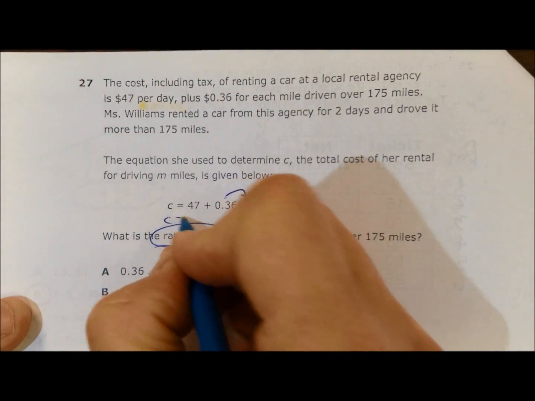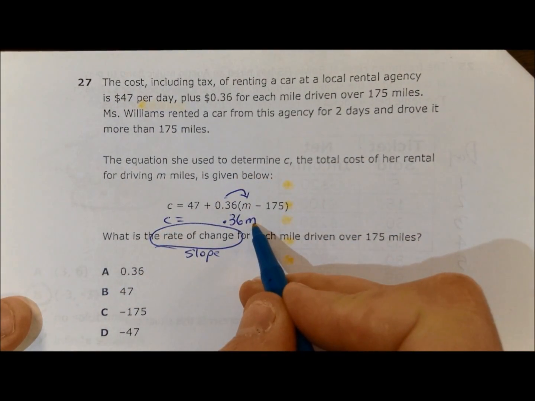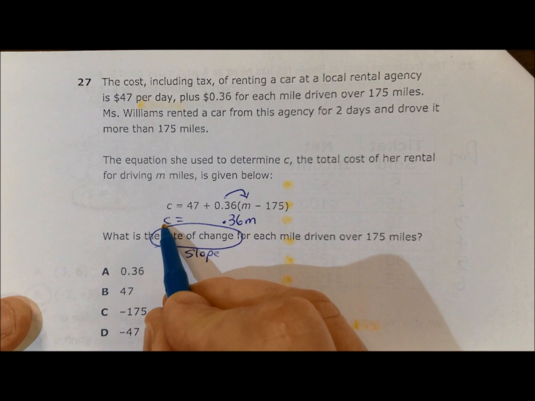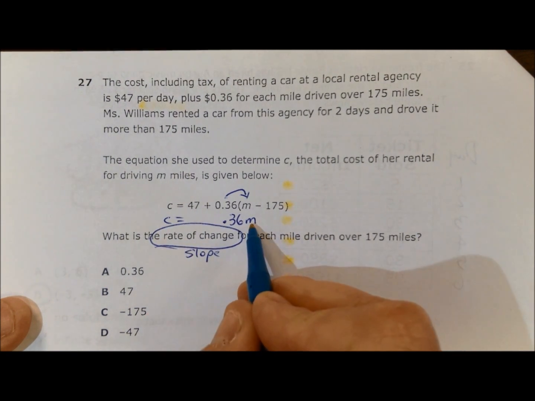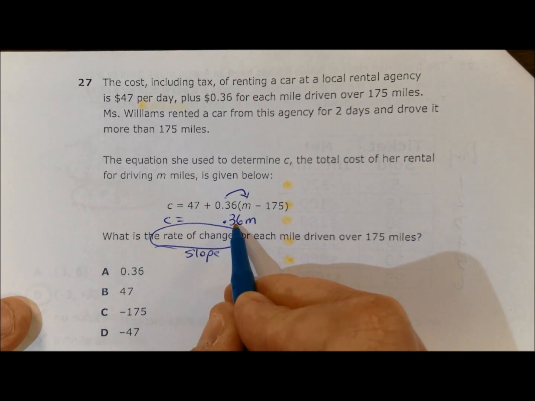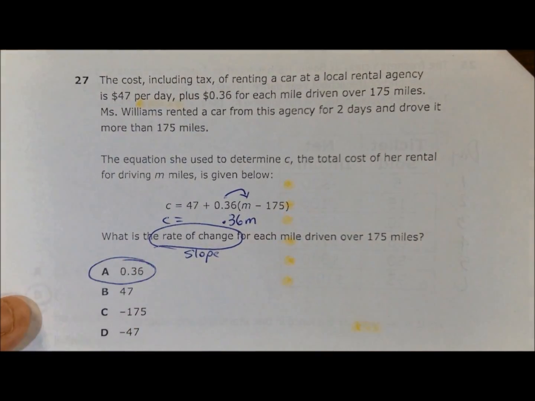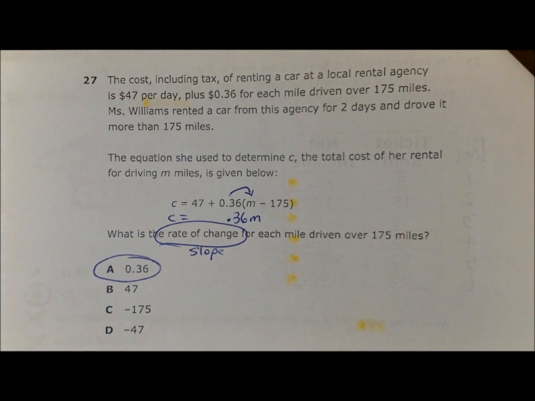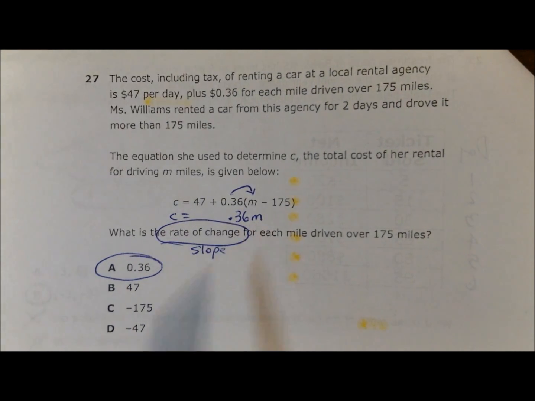Okay, C is your dependent variable, m is your independent variable. Remember, whatever you solve for is dependent. Your independent variable coefficient is going to be your rate of change. That's all I got to do. I don't even have to worry about simplifying or solving. What is the number that's in front of the independent variable? And it's 0.36, so that's the rate of change.